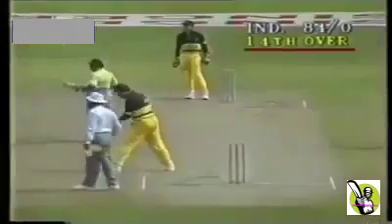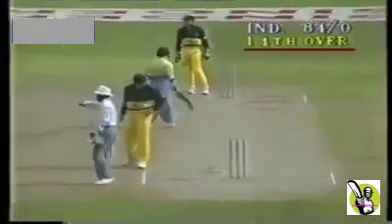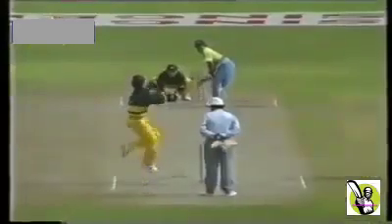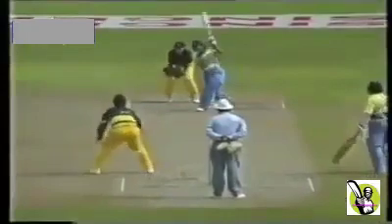And that's going to be 4 over extra cover, beautifully stroked, perfect timing, and it's 4 runs. The moment that shot was played, it was clear that it was 4 over extra cover, placed beautifully. Let's watch it again. This is the kind of boundary that I think every batsman should look for, where the fielder is made to run all the way to the boundary line in the hope that he might be able to stop it.